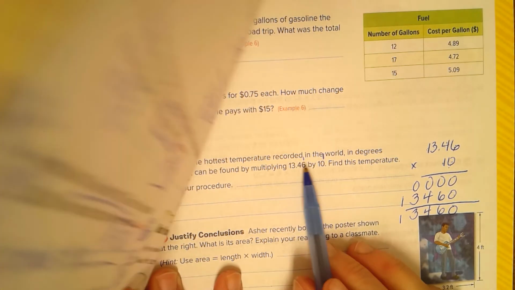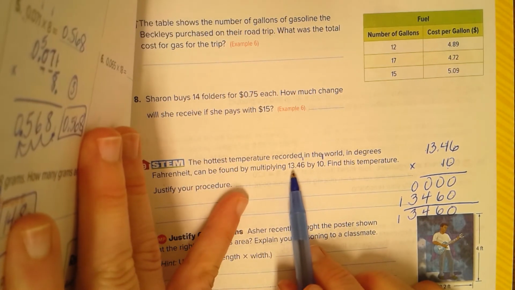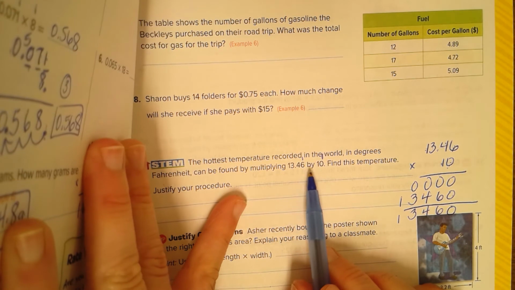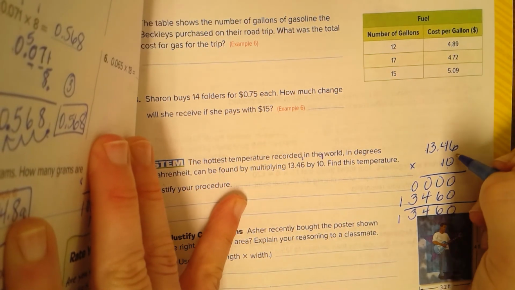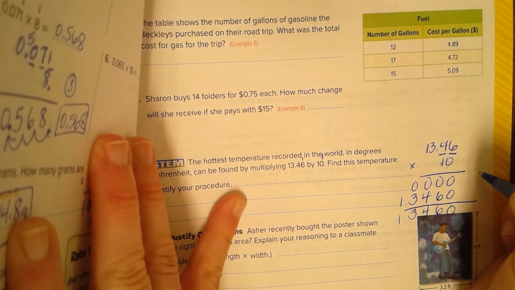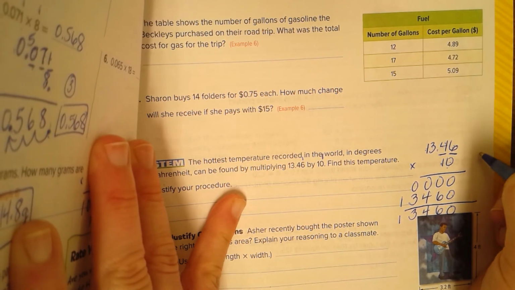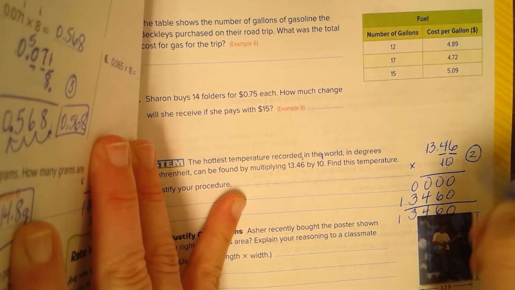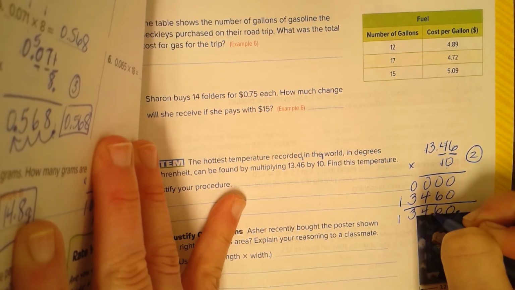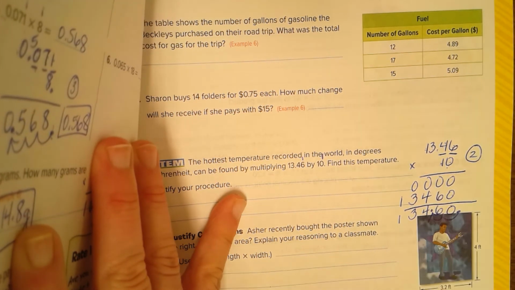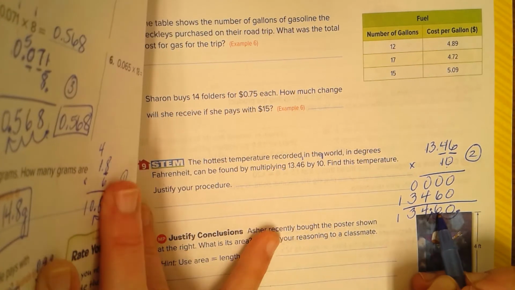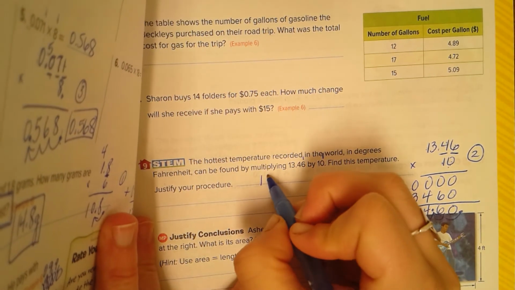Let's think about that. So going back to the problem, I have 2 digits behind my decimal point in the factor included in this problem. So I know that I need to move my decimal point 2 places to the left, which means it's in between the 4 and the 6. So now my answer would be 134.6 degrees Fahrenheit for my label.